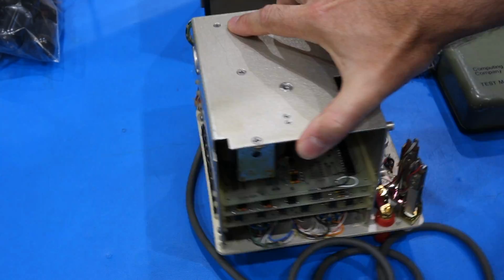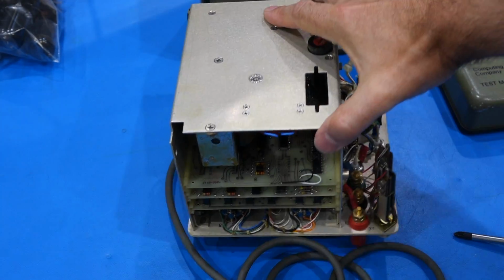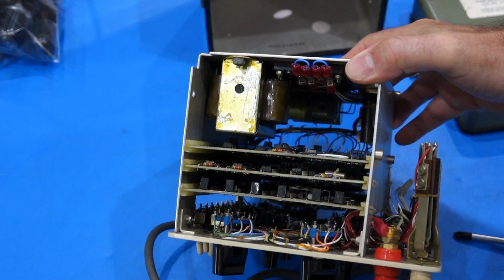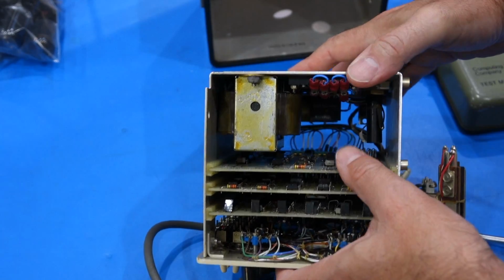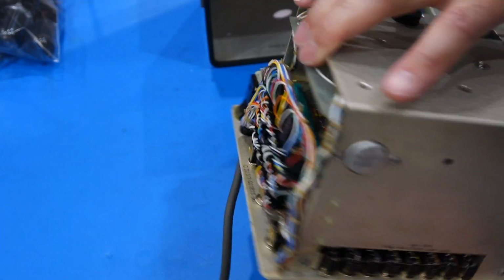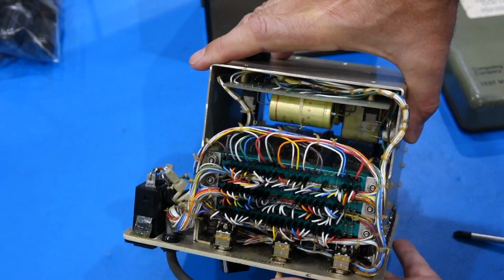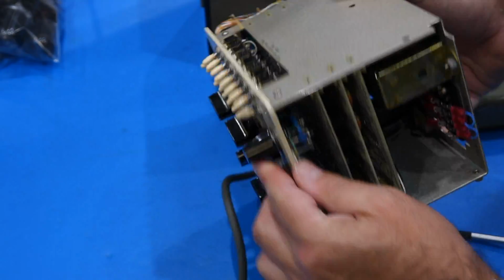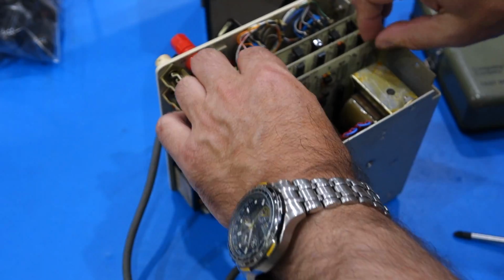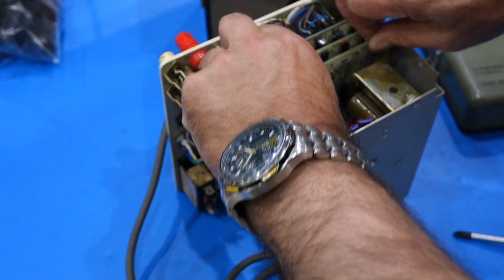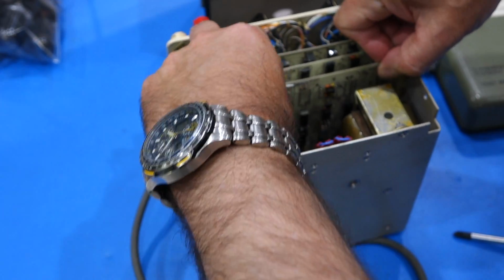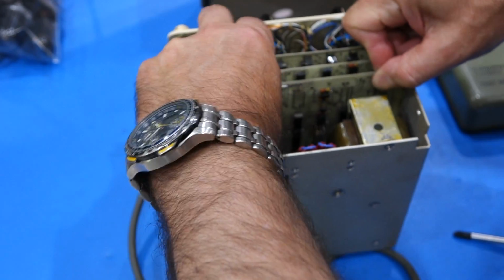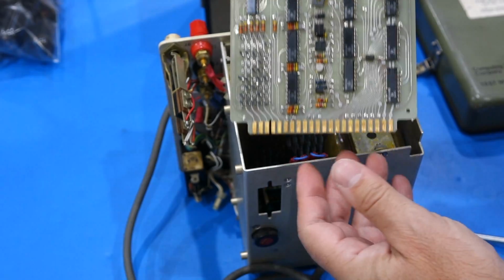And inside you have beautiful cards, a card cage, mostly TTL. Superb wiring at the back, just high quality stuff. And then you can pry the cards out, which I need to do anyhow because I have to check the power supply. It's not accessible without doing that.